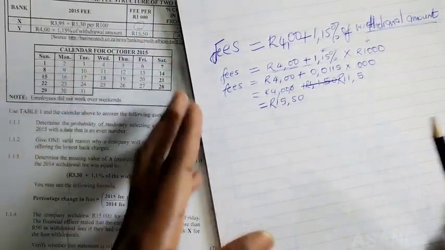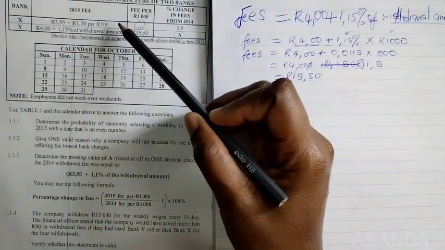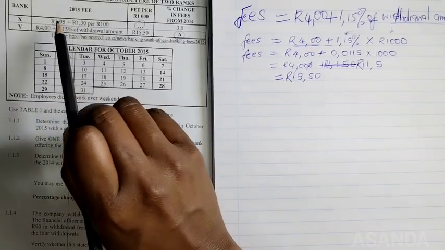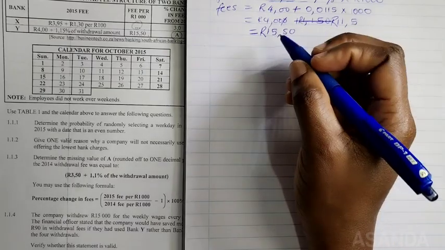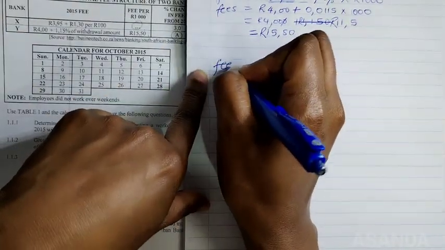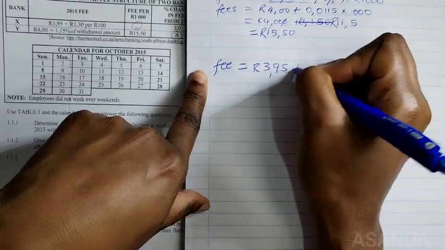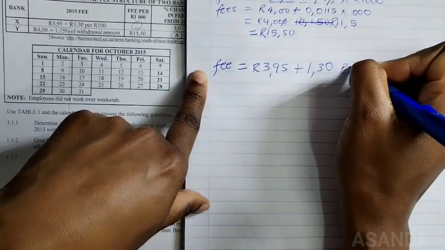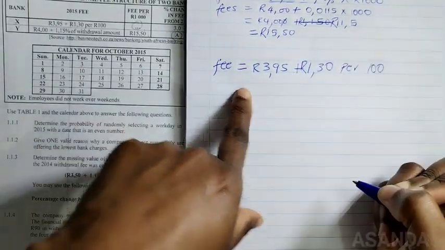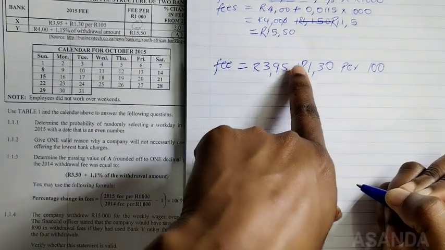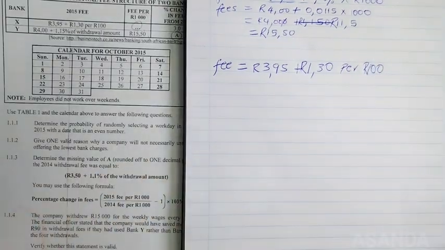We know you get it like that. I'm doing these calculations to understand the formula, because they still use these formulas exactly like this. Let's talk about the formula from Bank X. Bank X says that their fee structure is calculated like this: 3 rands and 95 cents plus 1,30 per 100 rand. You can see it there. I'm just going to check if I copied it: 3,95 plus 1,30 per 100 rand. Okay, so we got it correctly.